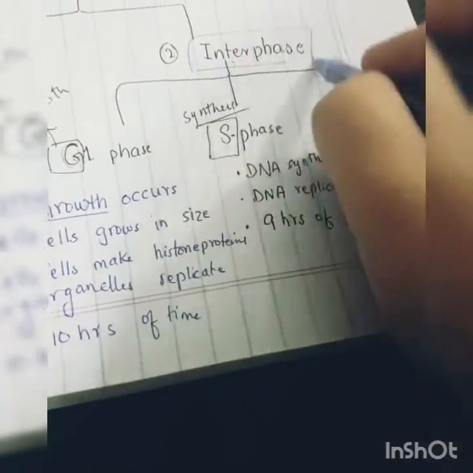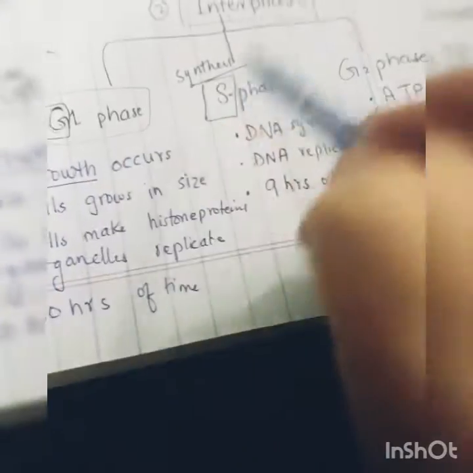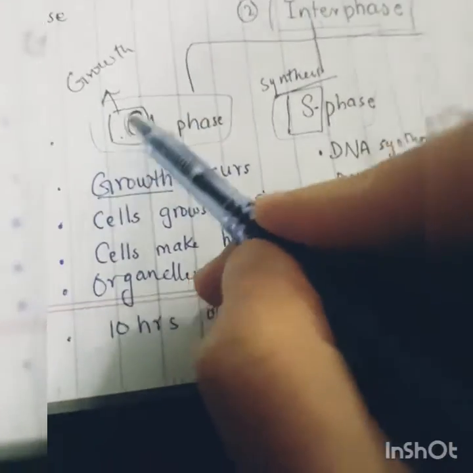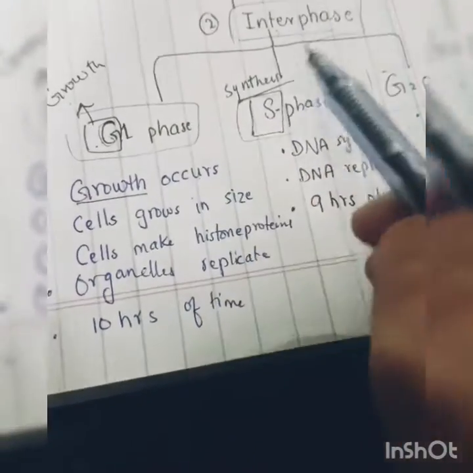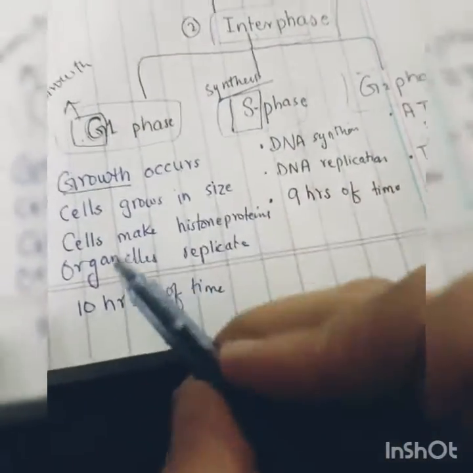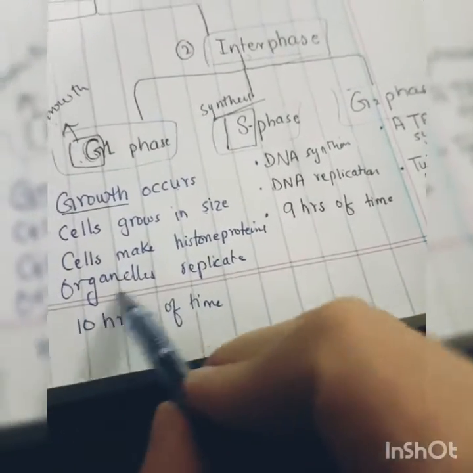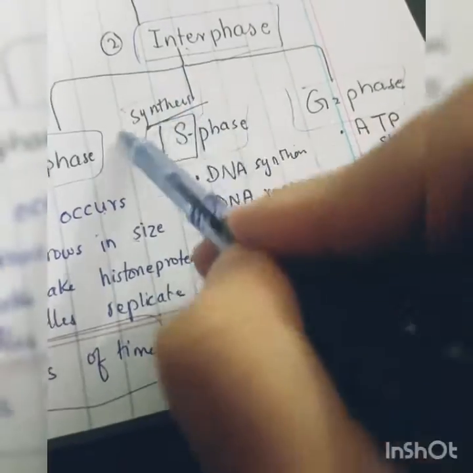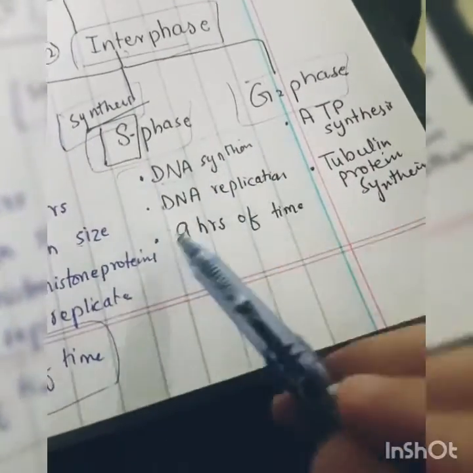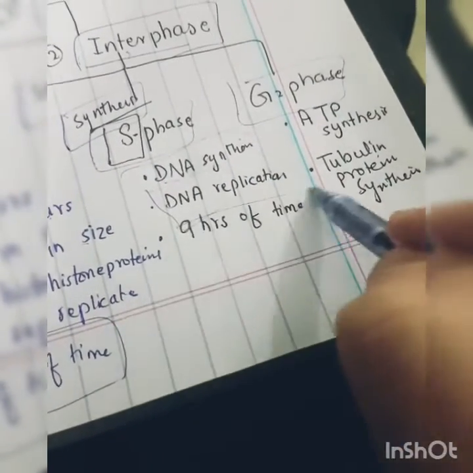As we discussed, interphase is further divided into G1 phase, S phase, and G2 phase. G means growth: in G1, the cell grows in size, makes histone proteins, and organelles replicate, taking around 10 hours. S means synthesis: DNA synthesis and replication occur here, taking 9 hours.